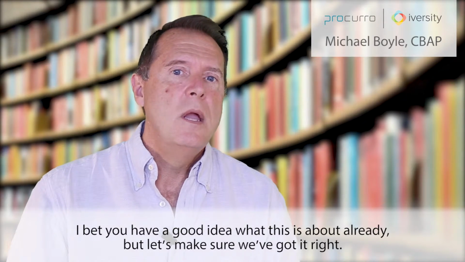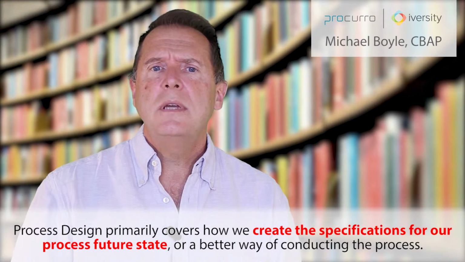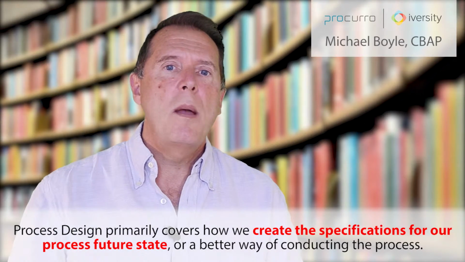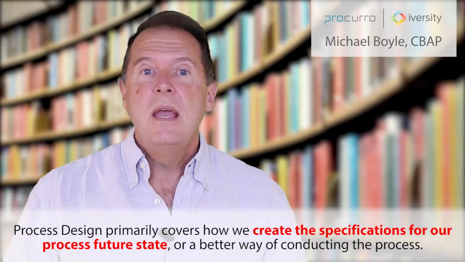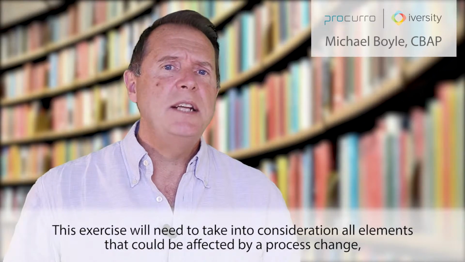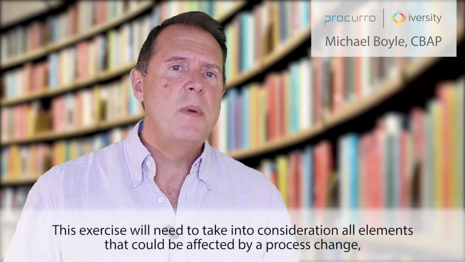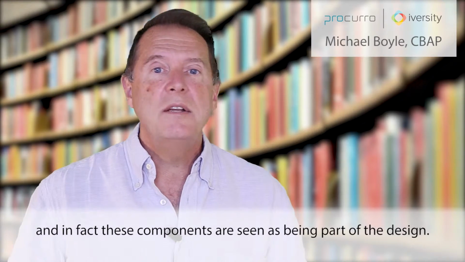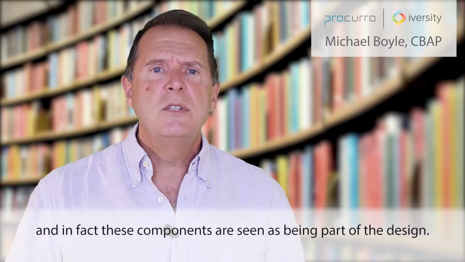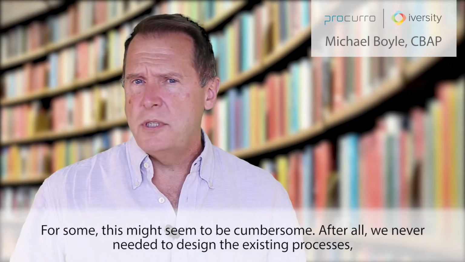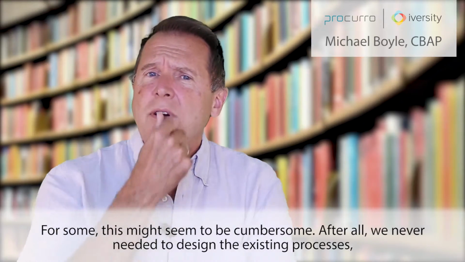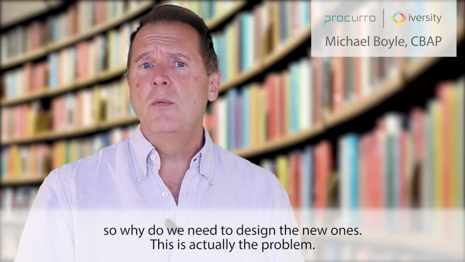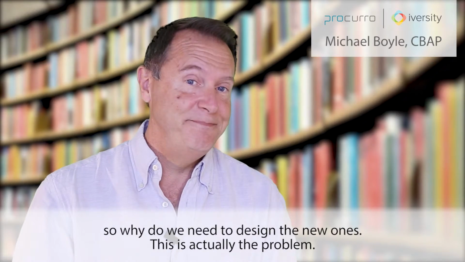Process design primarily covers how we create the specifications for our process future state, or a better way of conducting the process. This exercise will need to take into consideration all elements that could be affected by a process change, and in fact, these components are seen as being the part of the design. For some, this might seem to be a bit cumbersome. After all, we never needed to design the existing processes, so why do we need to design the new ones? This is actually the problem.